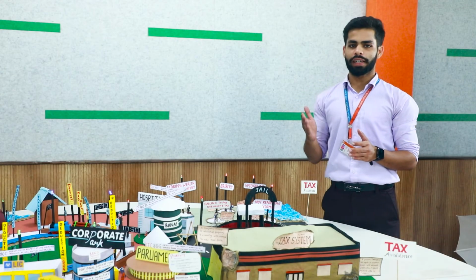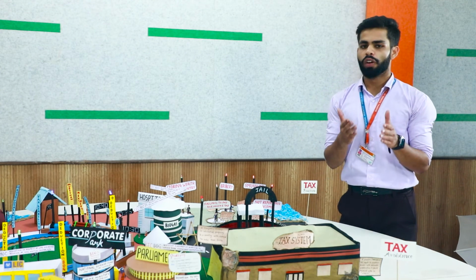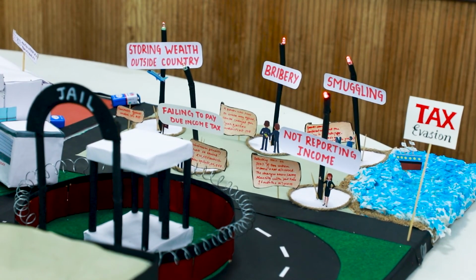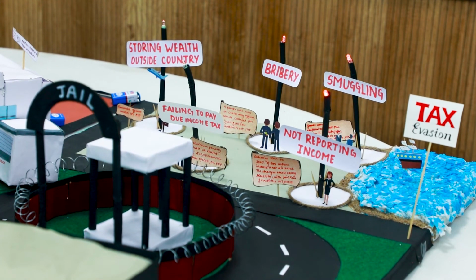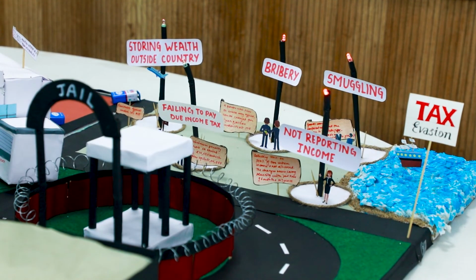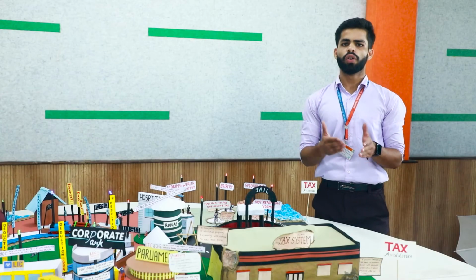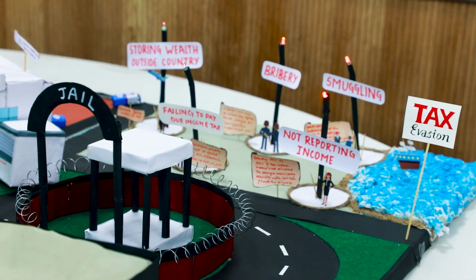Moving on, tax evasion. Tax evasion is using illegal means to avoid paying tax. There are many illegal practices that people follow to evade tax, but we have taken 5 of them, which are storing wealth outside the country, bribery, smuggling, failing to pay due tax, and last, not reporting income. We have also shown different penalties and charges levied on individuals who follow such path. Some of them are severe and even attract jail time.